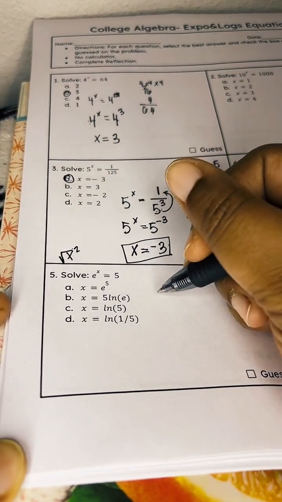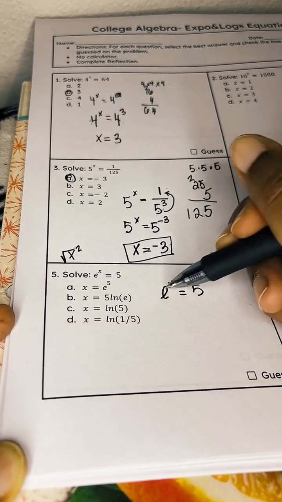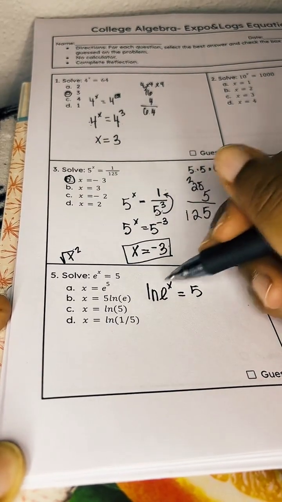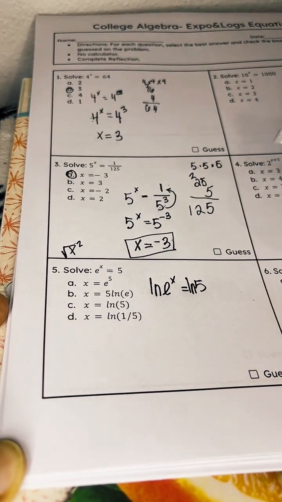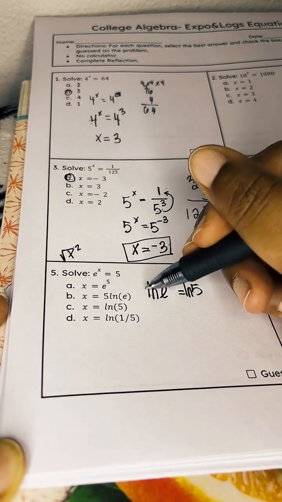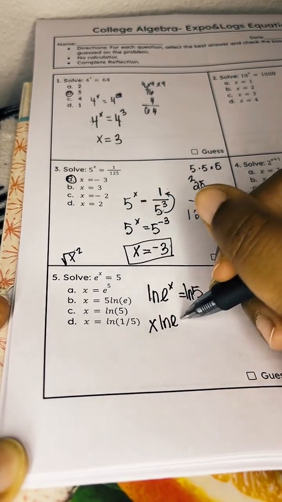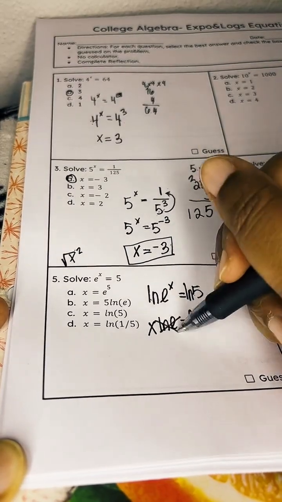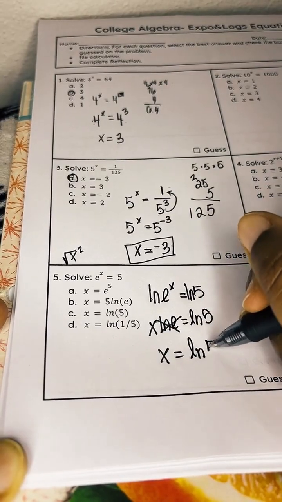I'm going to rewrite this. e to the x equals 5. Well, what can cancel out an e is a natural log. They say ln. But we can't just do ln to one side, you guys. We have to do it to both. And when you take the ln, what ends up happening is the exponent goes in front. So we write this as x ln e equals ln 5. Well, this will cancel, and then we will have x equals ln 5.